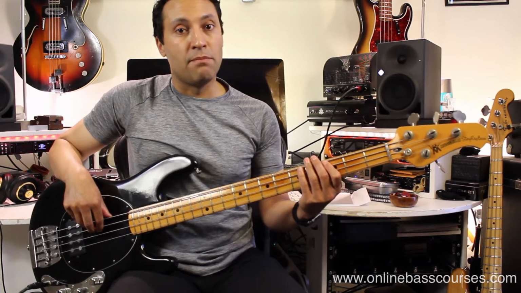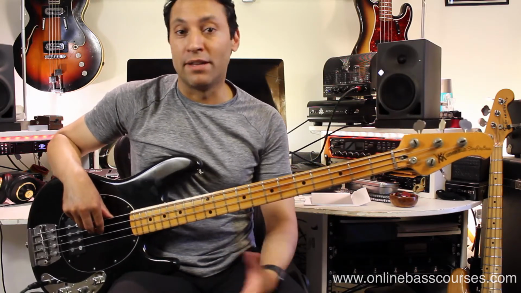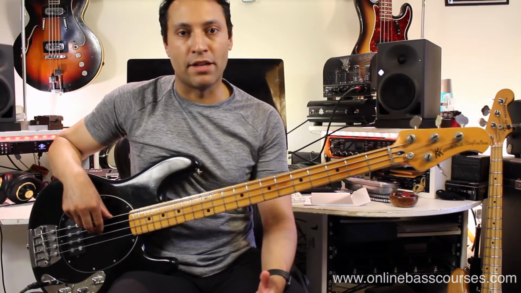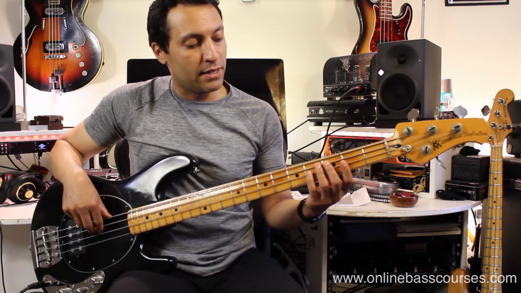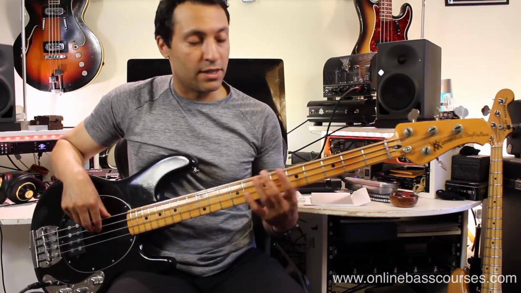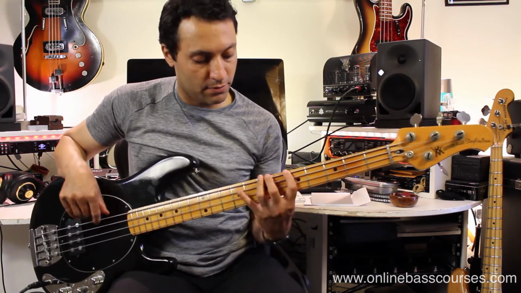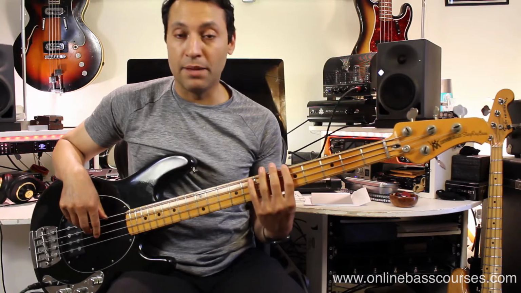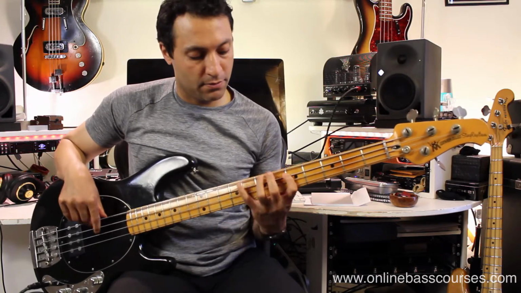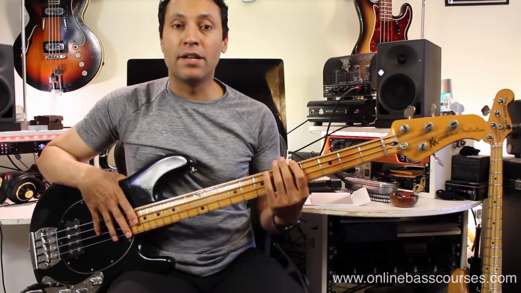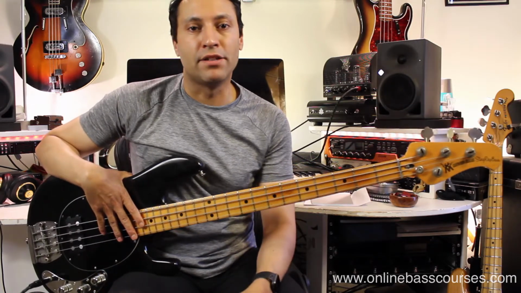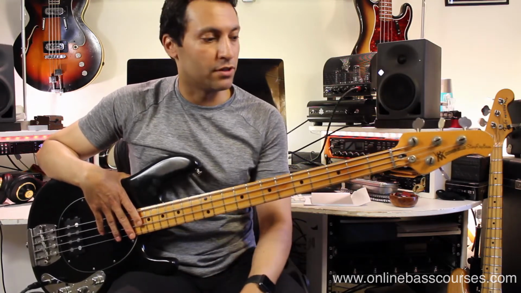Now there is something called a relative minor, okay? Every major scale has one. And in this particular key, it's A minor. It contains exactly the same notes, i.e. no sharps, no flats. So A, B, C, D, E, F, G, A. So A minor and C major are said to be related because of that fact. They have the same notes in them.